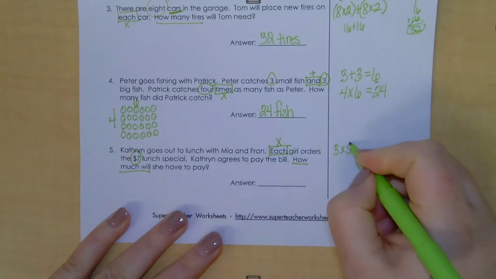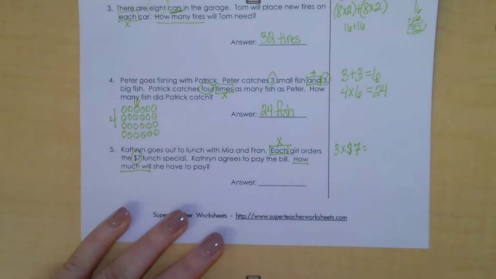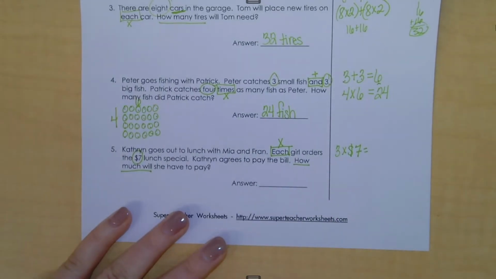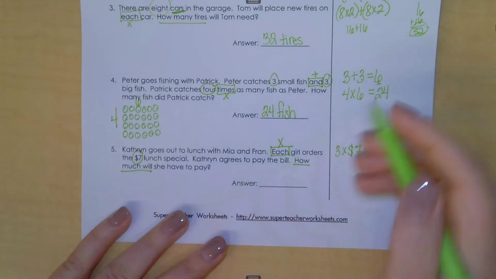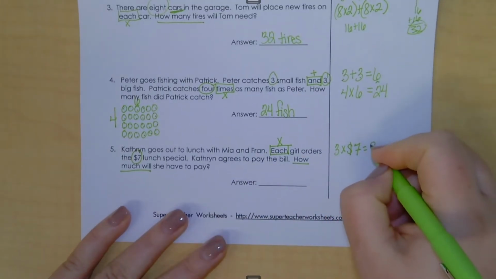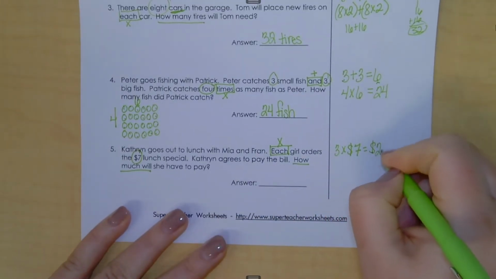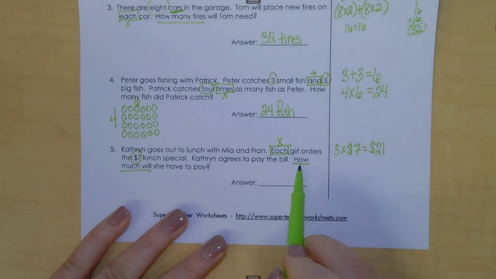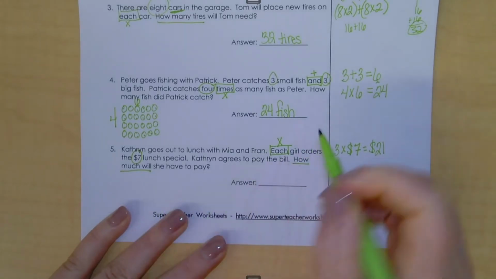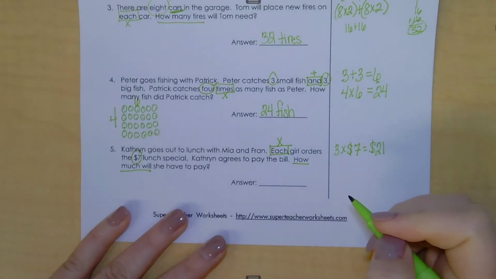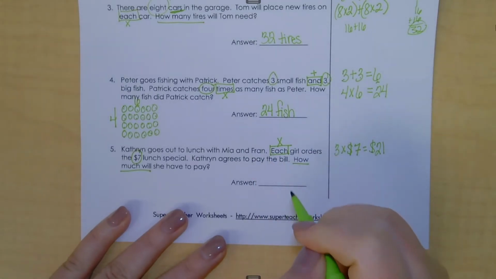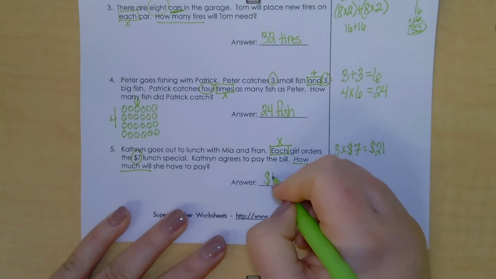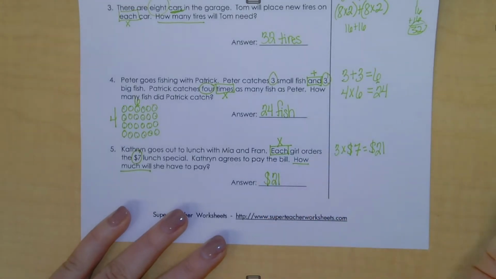$7. 3 times 7. Now we've already memorized our 3's, so I'm going to give you a second to think about it. What is 3 times 7? 21. Because one of these is a dollar amount, then we need to have our dollar sign. 21. And our question says, how much will she have to pay? Okay, we wouldn't say 21 much, would we? Or 21 pay. That doesn't make sense. $21. Okay? All right, let's try some more.